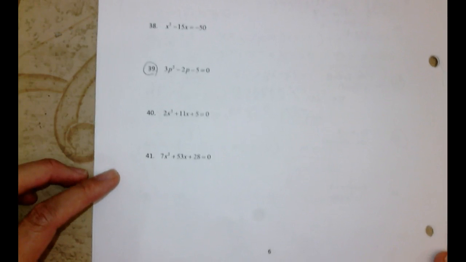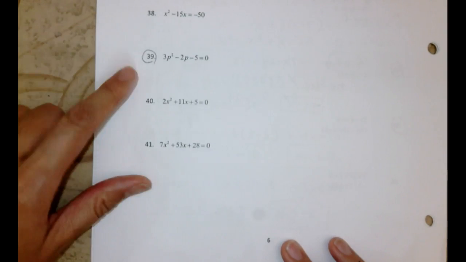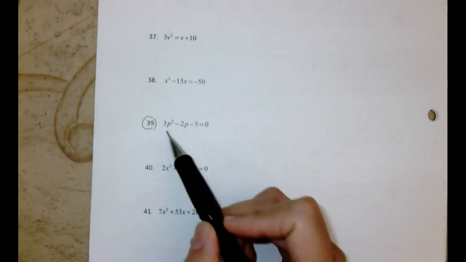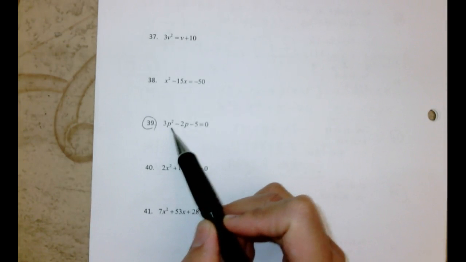Okay, this is ACP Geometry Summer Packet, page 6, problem number 39. This is factoring with a coefficient on the first term.